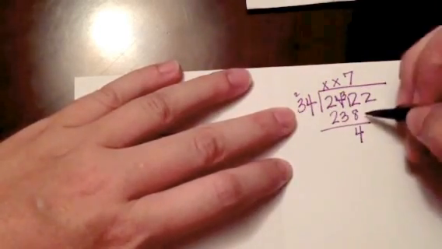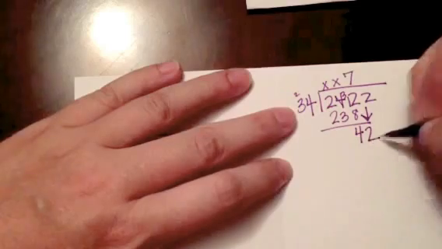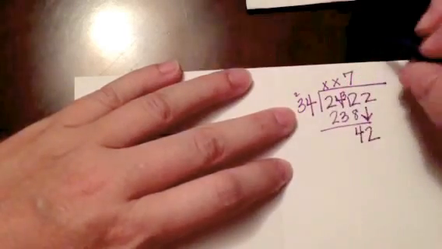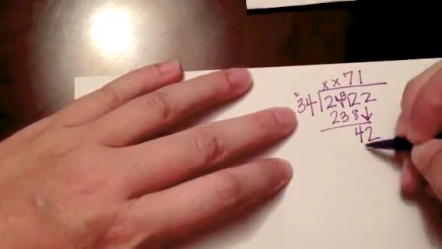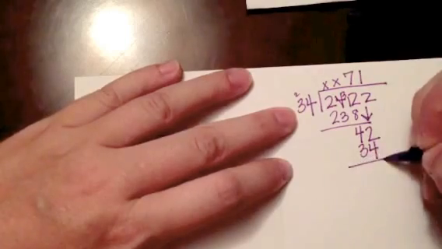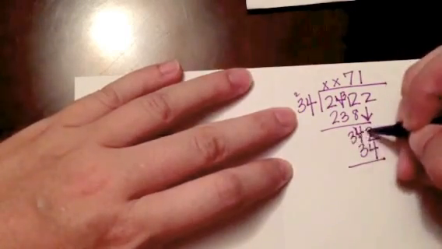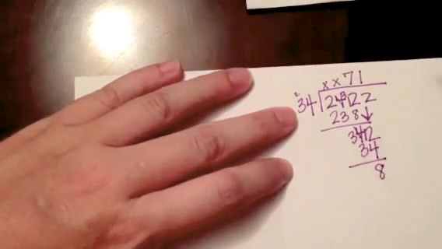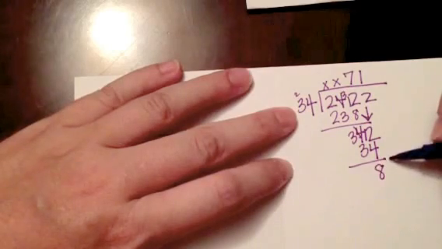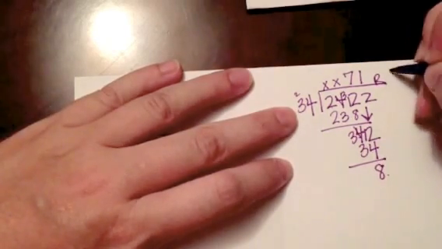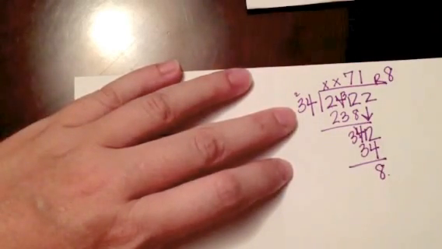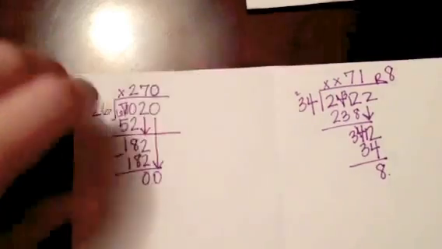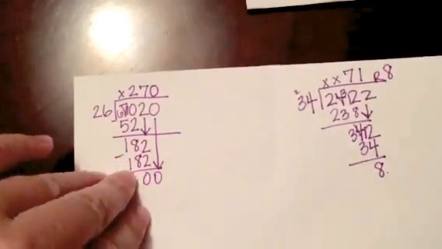4 is smaller than 34, so I can bring down my 2. 34 goes into 42 1 time. When I multiply that, I'm going to subtract and get 8. There's nothing left to bring down, so 8 becomes my remainder. So my answer is 71 with a remainder of 8.